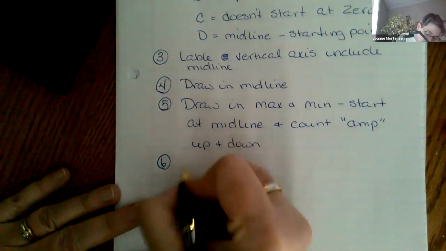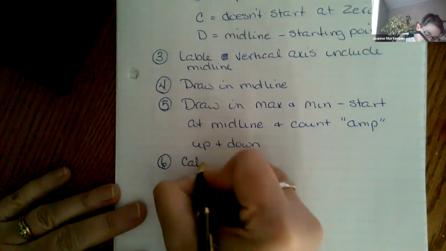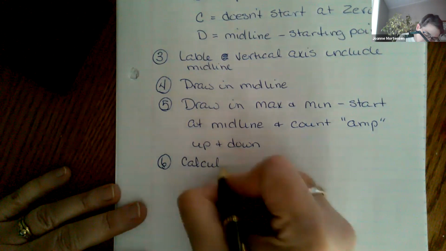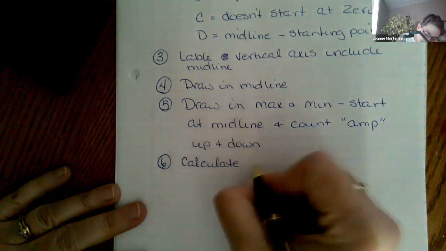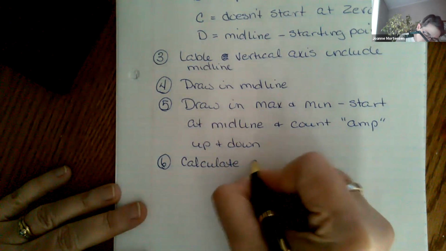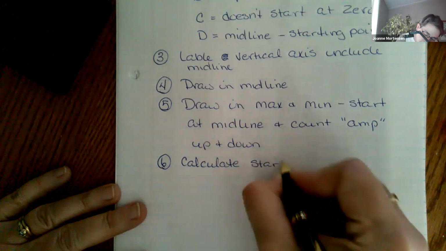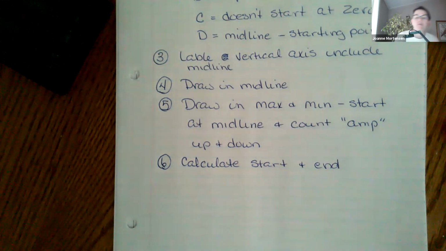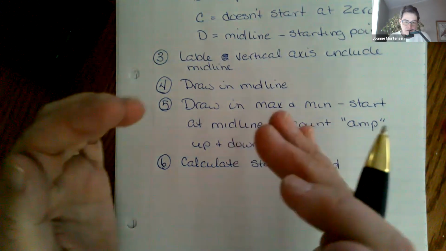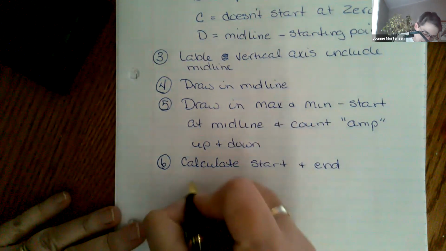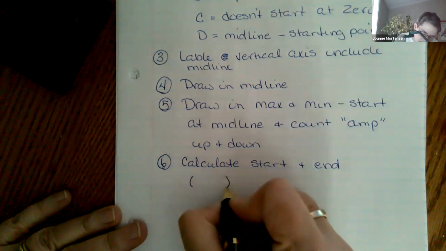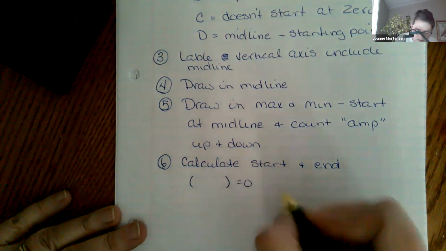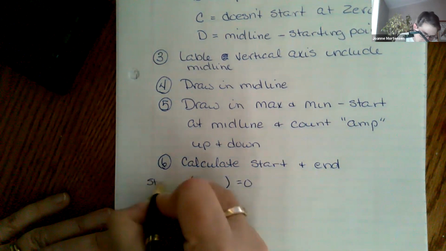All right, so now we're going to calculate the new start and end. Maybe it's going to be easier to do this. Whatever's in my brackets equals 0. This is going to be my start.